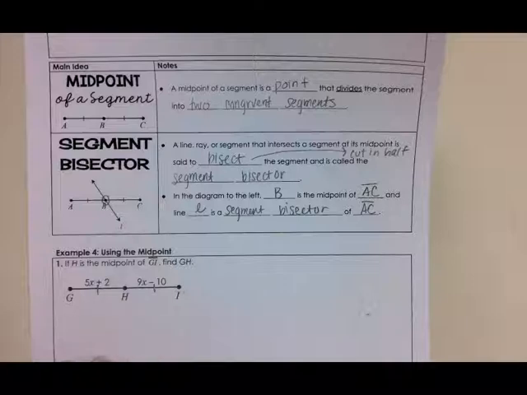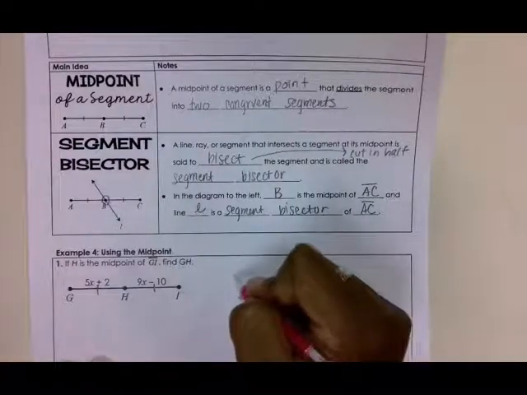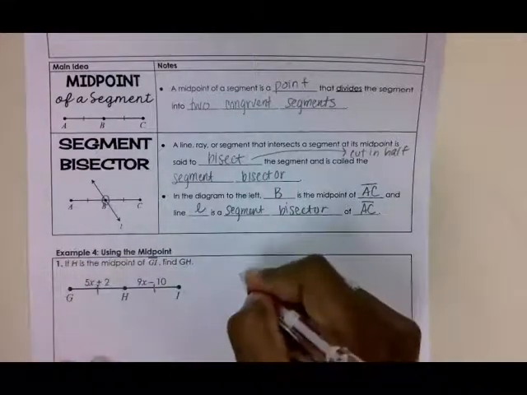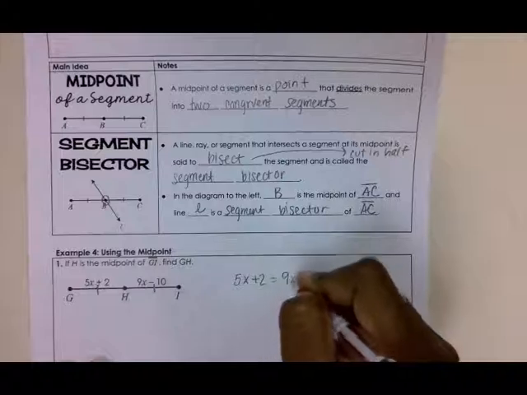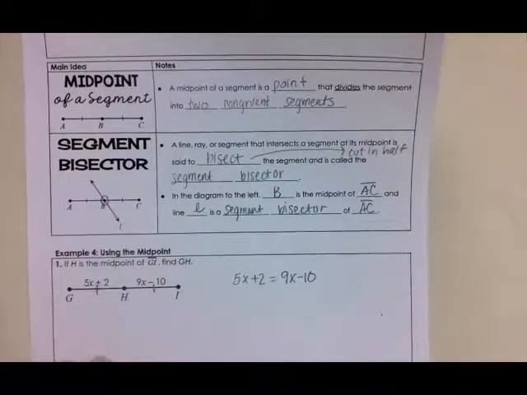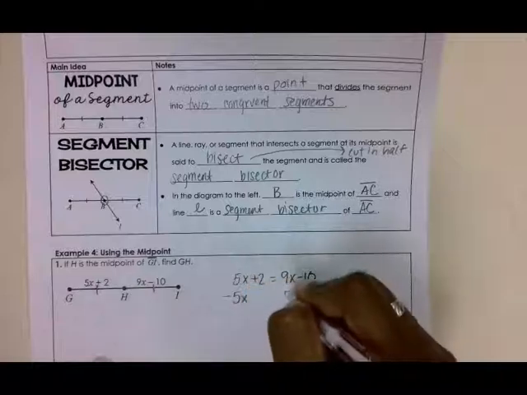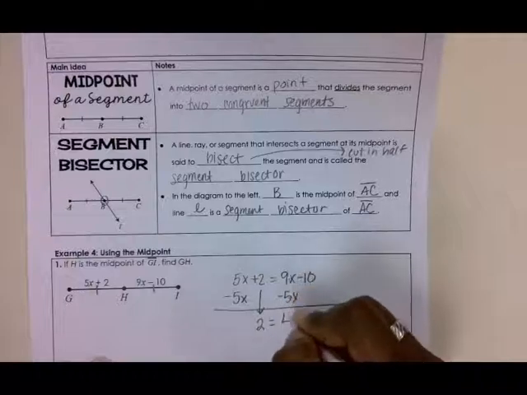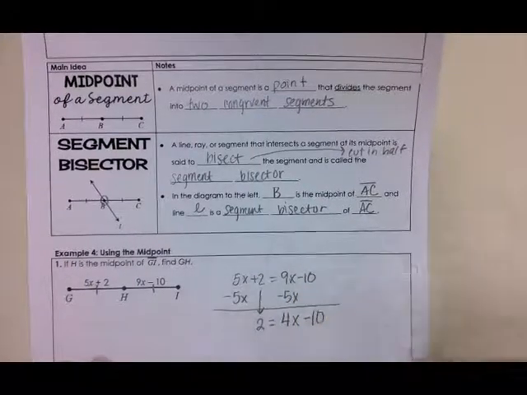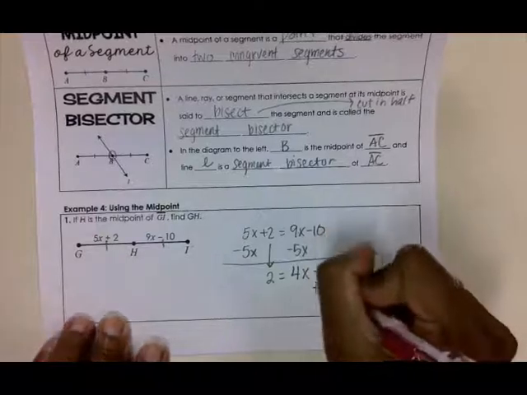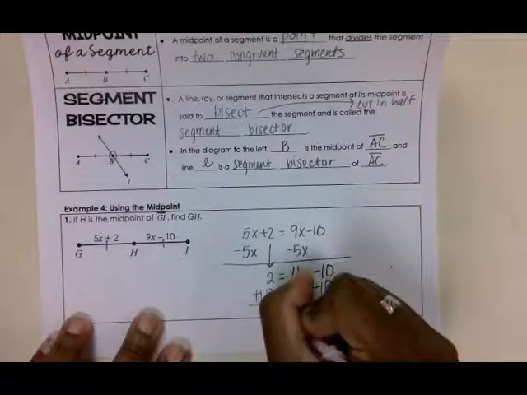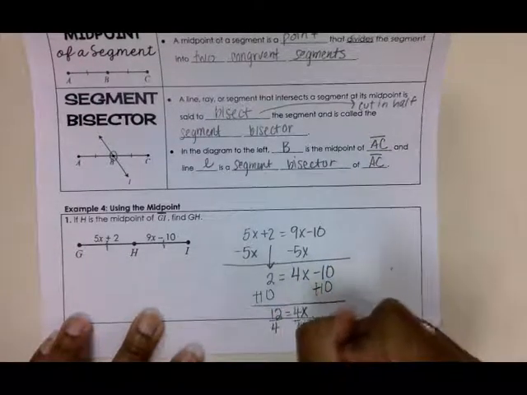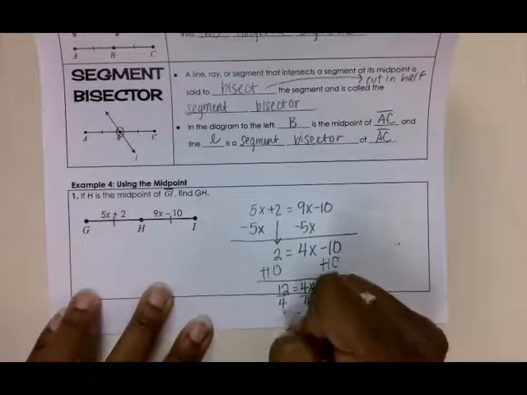I want to find GH. Well, before I can find GH, I have to find X. Well, since I know these are congruent, I can set them equal to each other and solve for X. So I'm going to subtract 5x from both sides, bring down my 2, 9 minus 5 is 4x, minus 10, add 10, 12 equals 4x, and x equals 3.